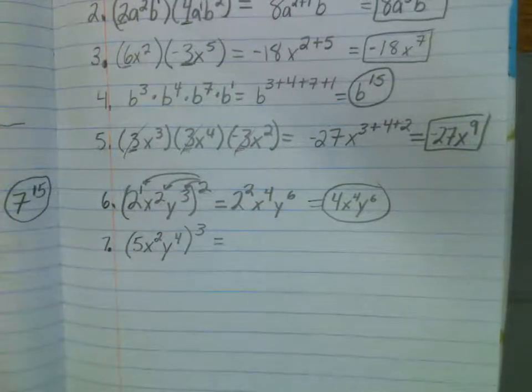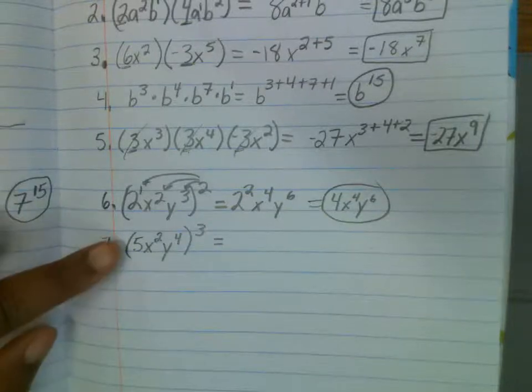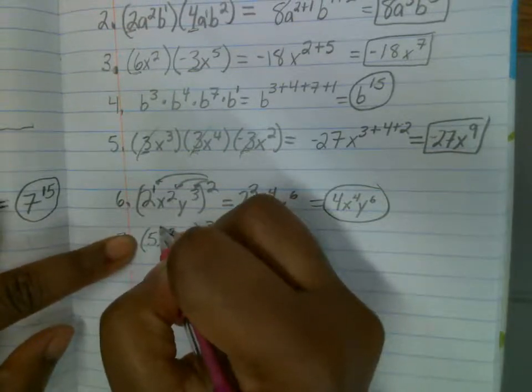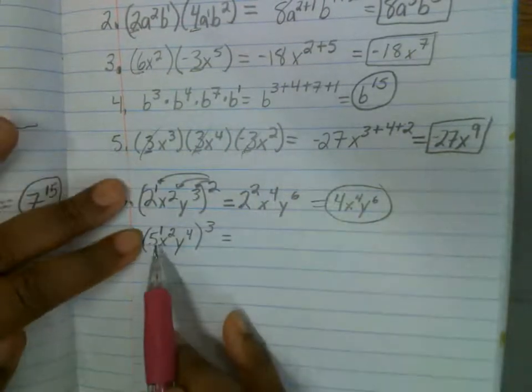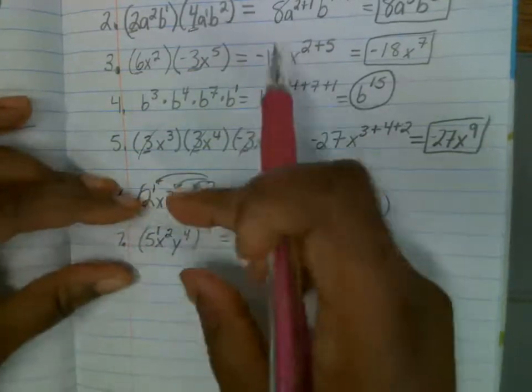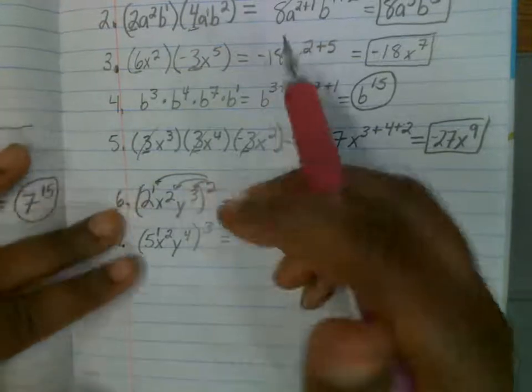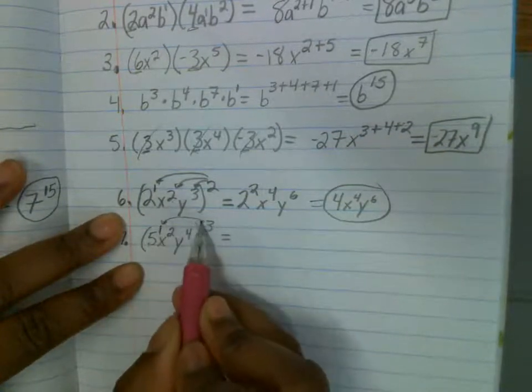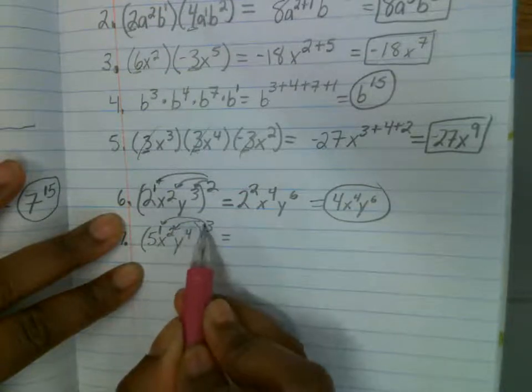All right. Let's see how we did on this one. Remember, when there is no exponent on a number or a variable, the exponent is automatically 1. Since you have all of these exponents or powers raised to this 3 because it's all in the parentheses, you're going to multiply 3 times all of the exponents in the parentheses.